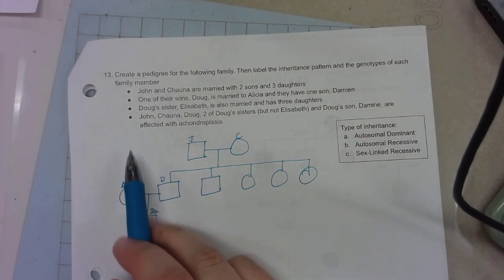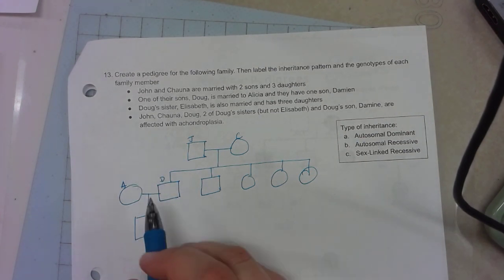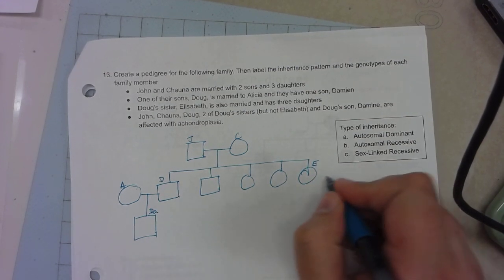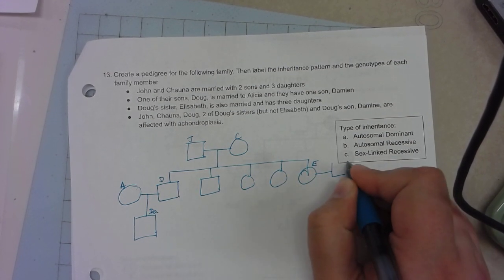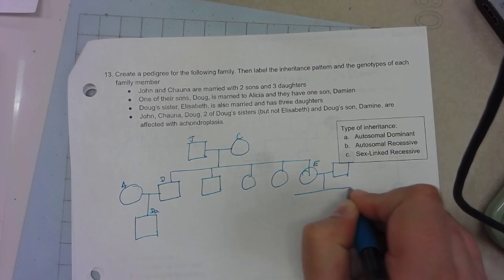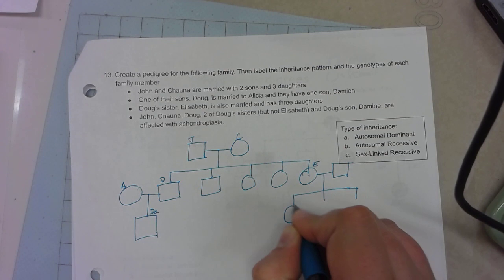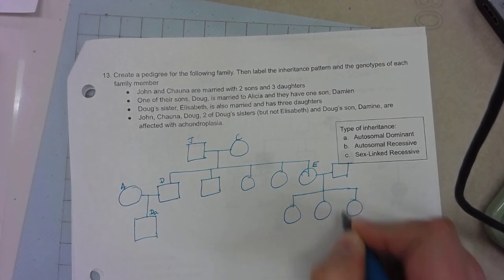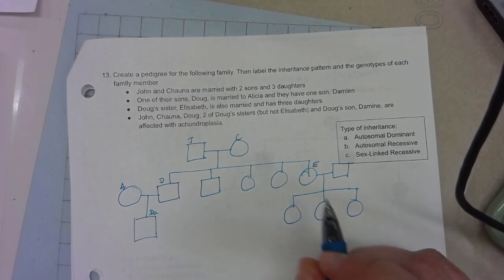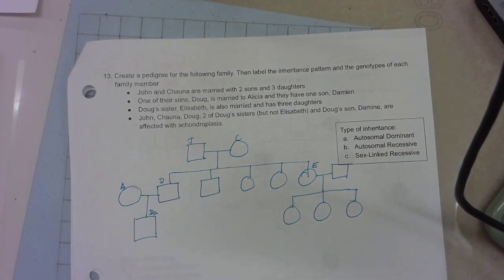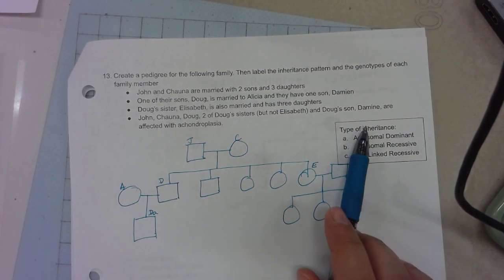Doug's sister Elizabeth is also married. So say this is Elizabeth over here, and has 3 daughters. So again, daughters are female, so we are going to draw 3 circles. So now we have our family tree drawn. We just need to get information about the actual trait.